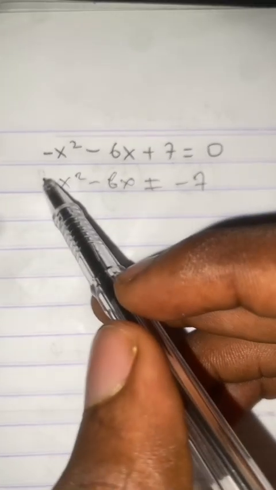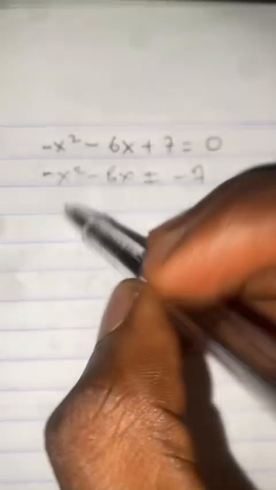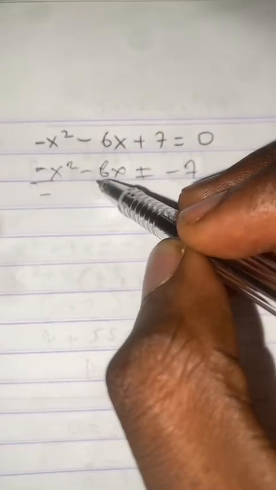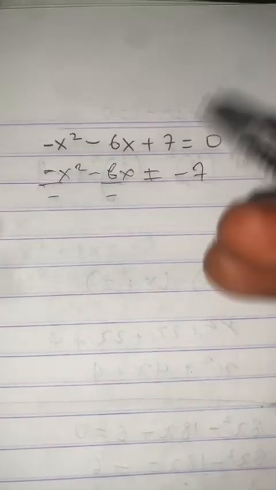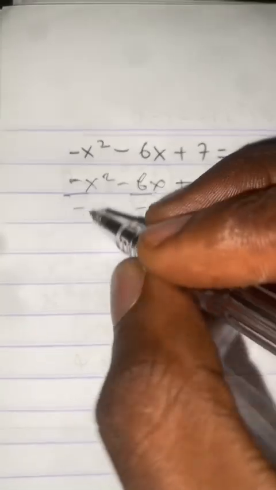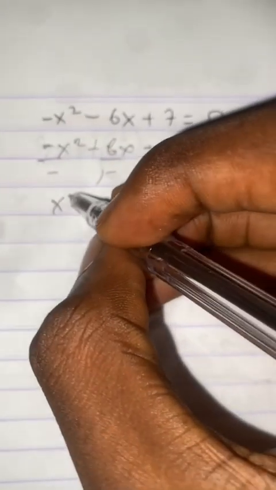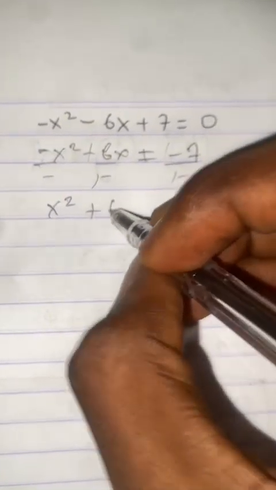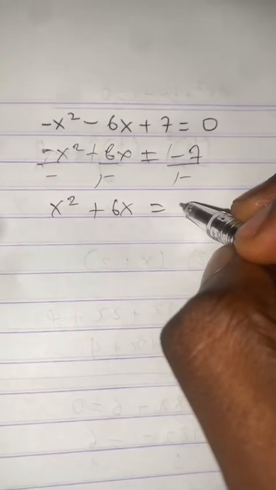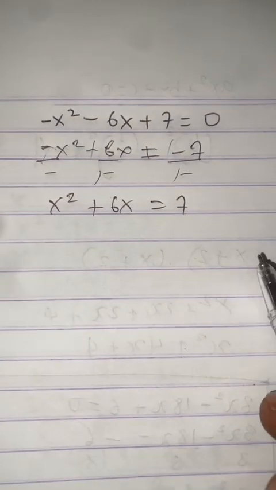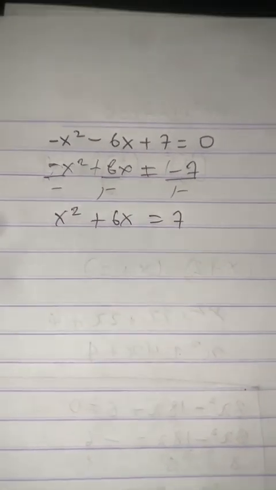We have our a. Okay? Our a is negative 1. The negative over here. So basically over negative, and over negative. Okay? So the negatives, they'll all cancel each other out. We'll be left with x squared plus 6x equals 7. Okay? Remember the next step.